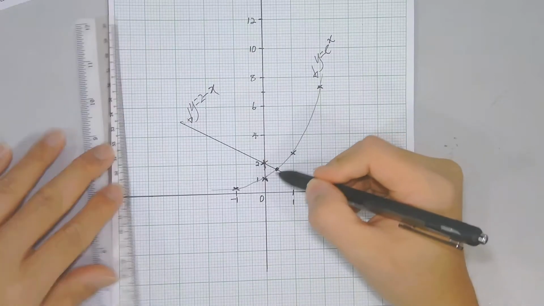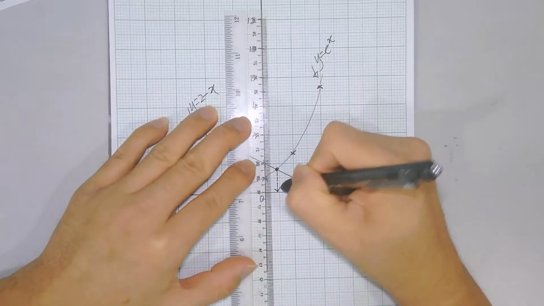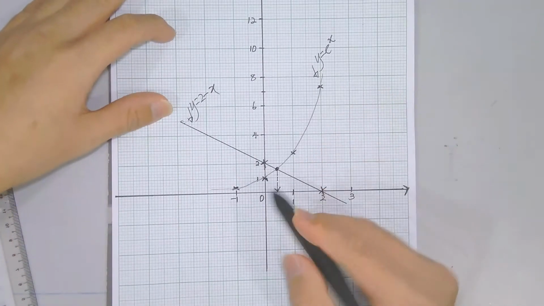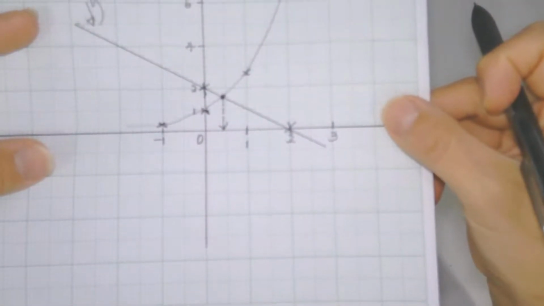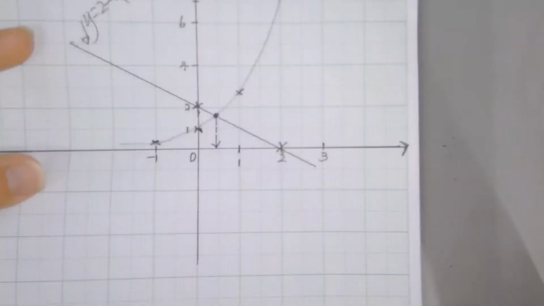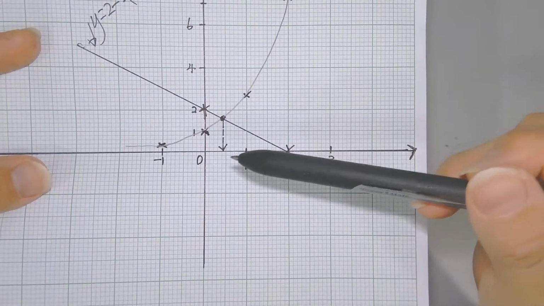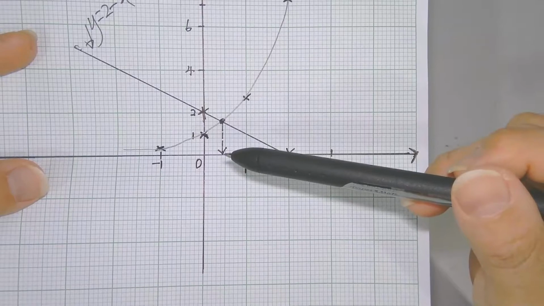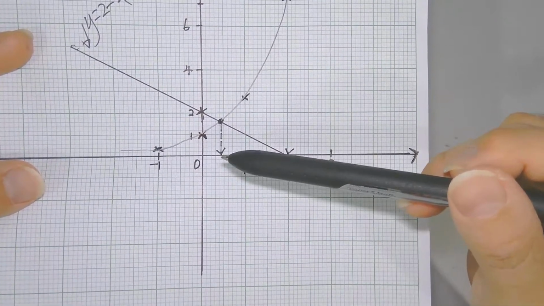Let's look at the diagram here. From the sketch, I can see that the root is around 0 to 1, but I cannot really estimate what the root is. I can just say it's between 0 and 1, or some of you may say it's 0.4, and some may say 0.3.